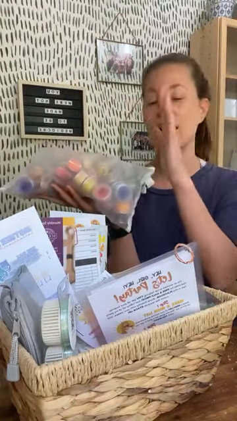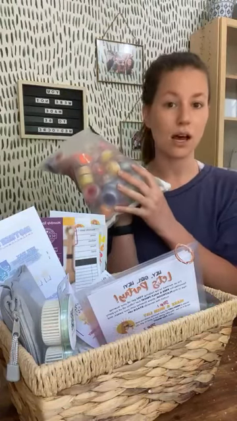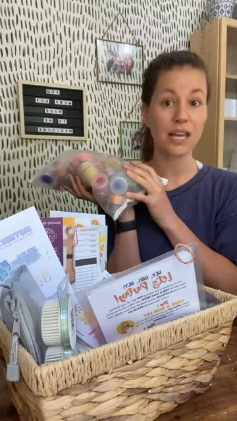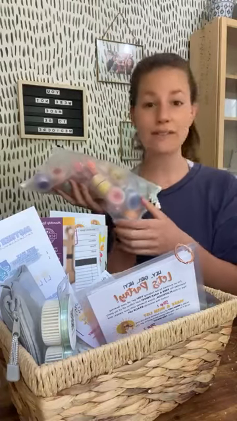But let's say that you have 2 or 3, 4 basket parties booked, okay? And you only have one set of testers. I would split one set of testers up into 3 different categories, okay? You don't have to have every scent in order for people to find something that they love.